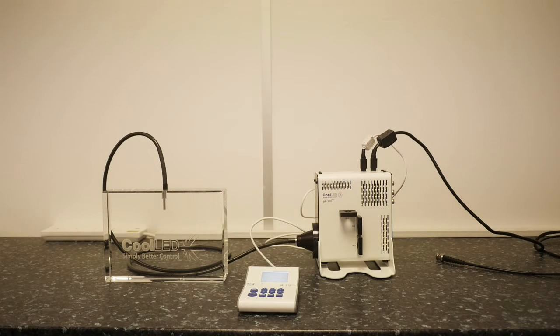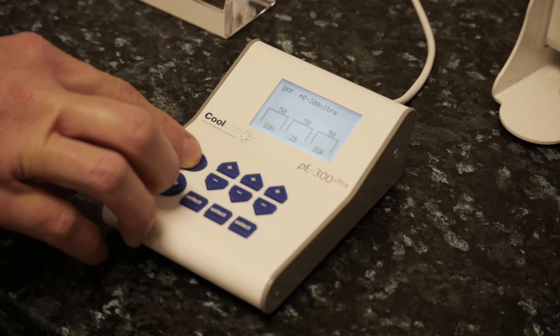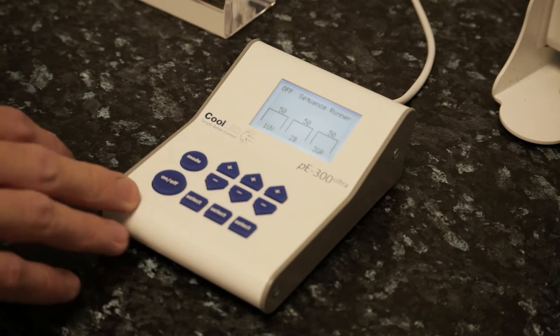Today we're looking at the sequence runner mode, which is available on the P300 Ultra. This allows fast multi-channel switching of the 3 wavelengths using a TTL input from a camera or other external hardware. To set sequence runner mode, you press a short duration press on the mode button.